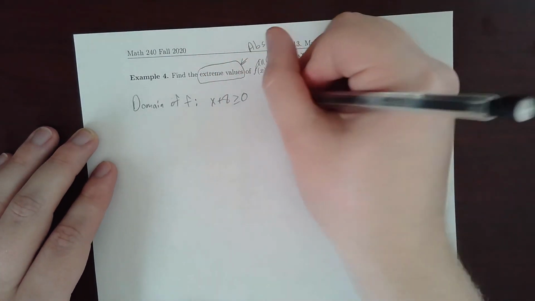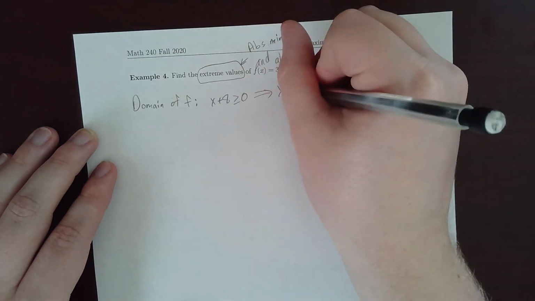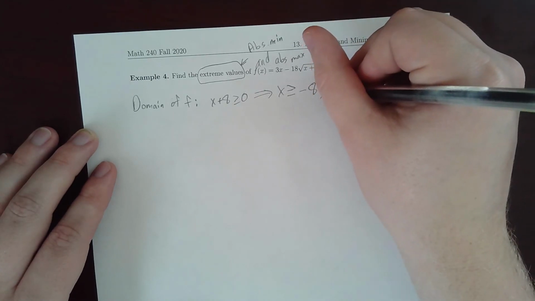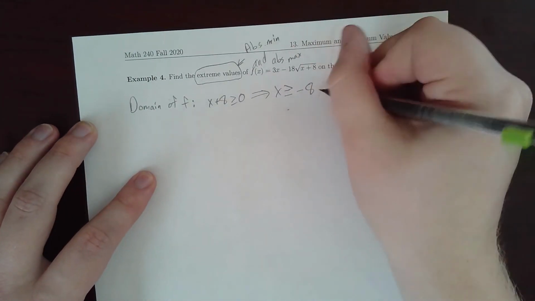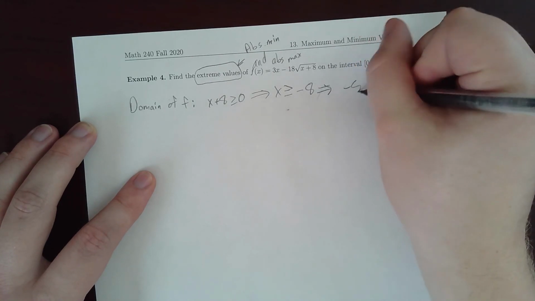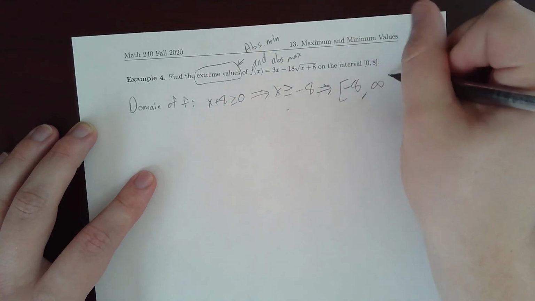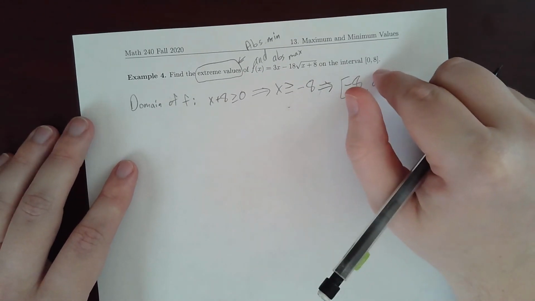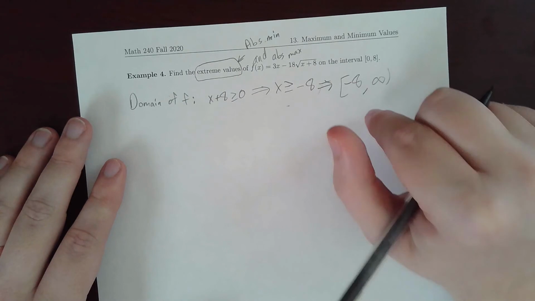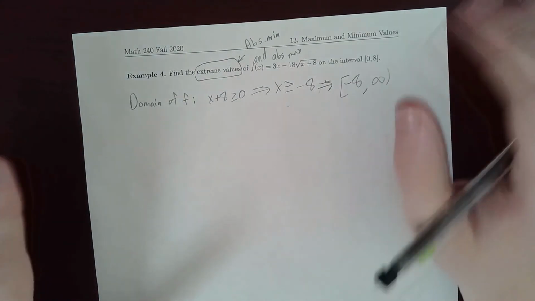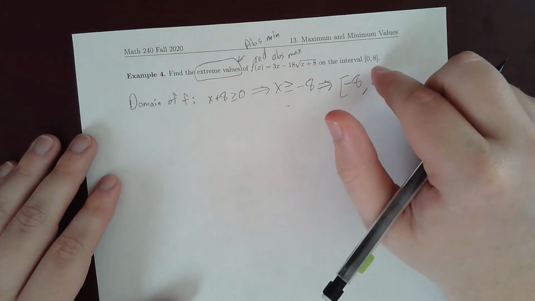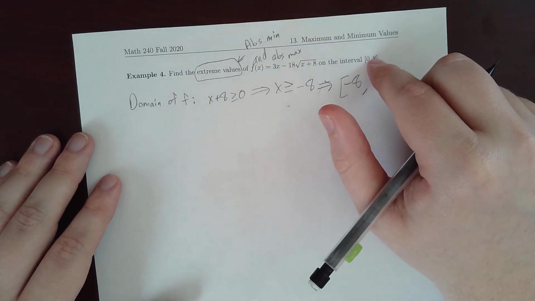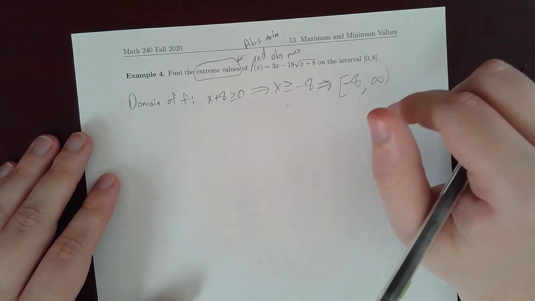And so if we're saying this, this tells us that x has to be greater than or equal to negative 8, or in other words, that the domain is going to be negative 8 to infinity. The nice thing for us is that we're on the interval 0 to 8, so this means that over our domain, this will be fine. We're not interested in anything outside of this interval 0 to 8.